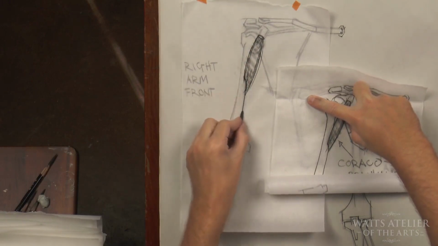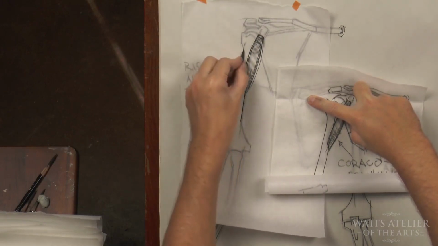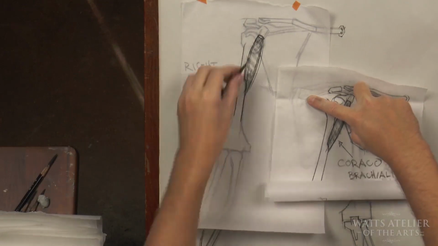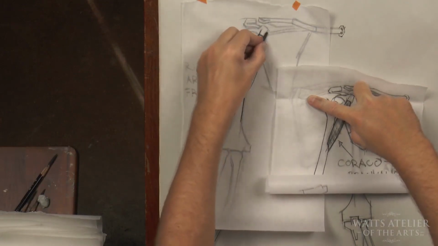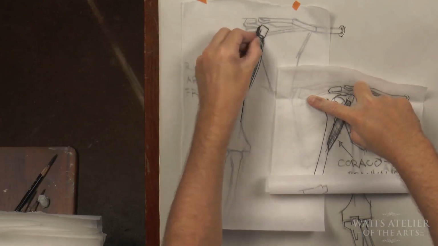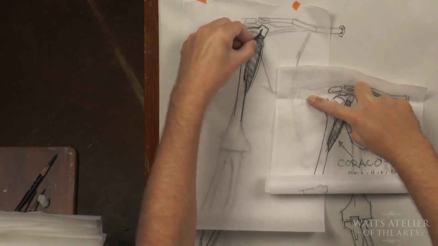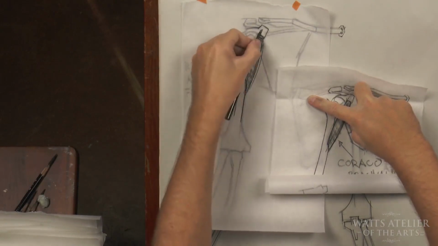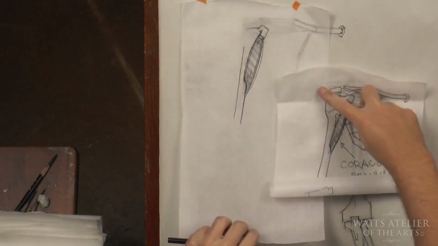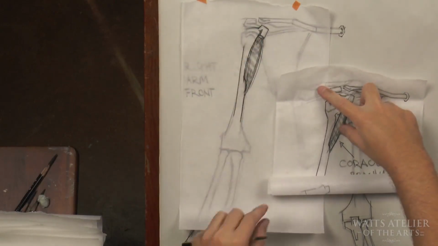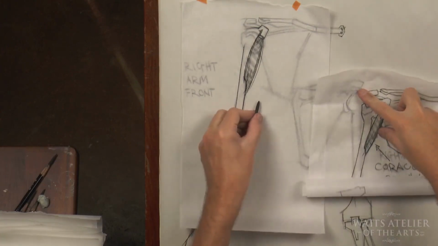Right, and the bone passes right by it like that. So that's where it attaches. Again, this is coracobrachialis.